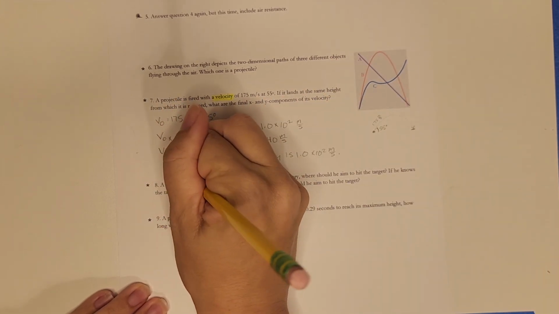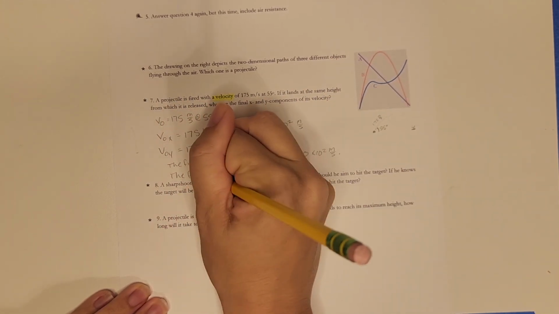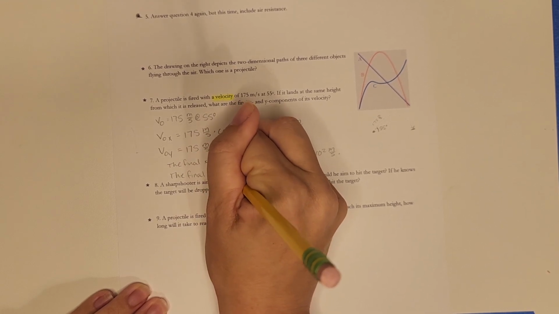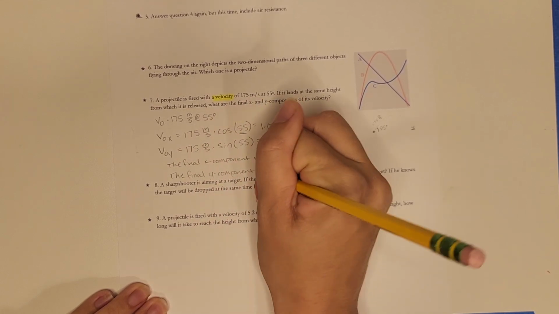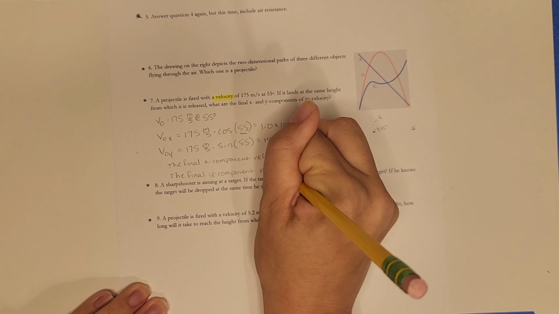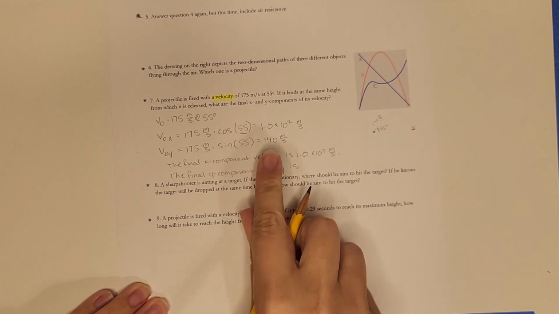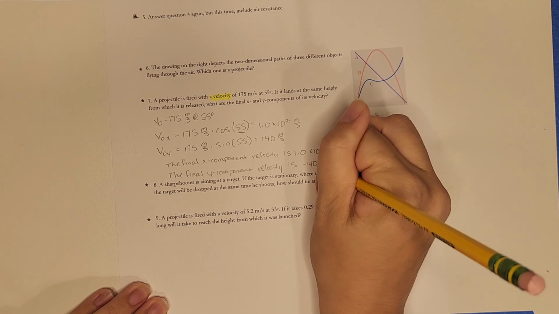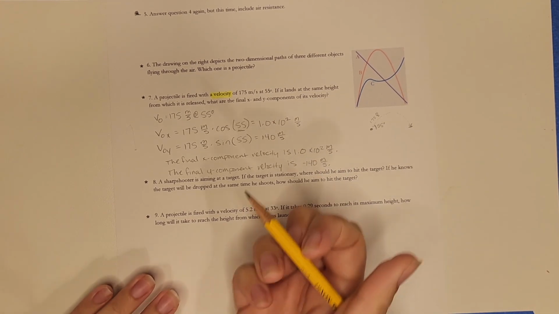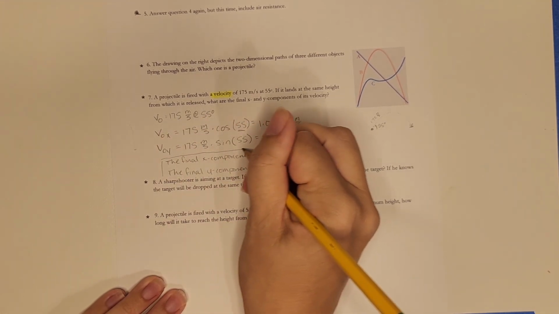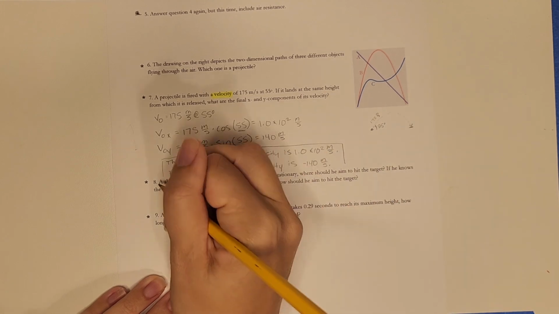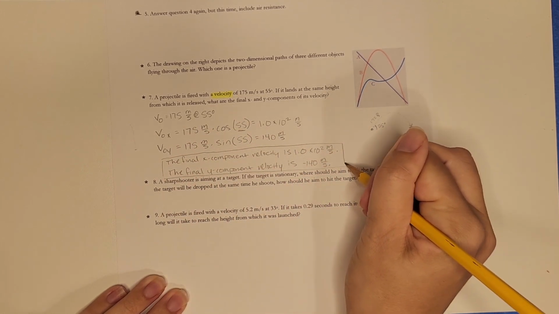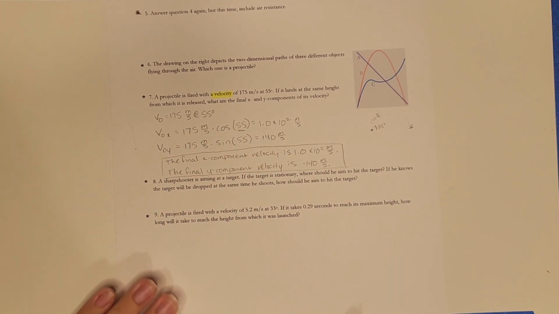The final y component velocity is negative 140 meters per second because we are measuring that velocity at the same height but the opposite side of the parabola from which it was launched. Okay.